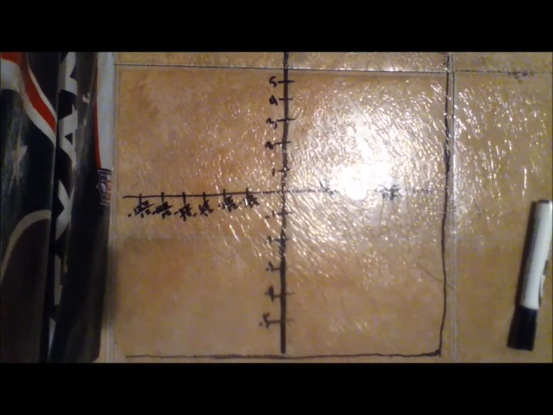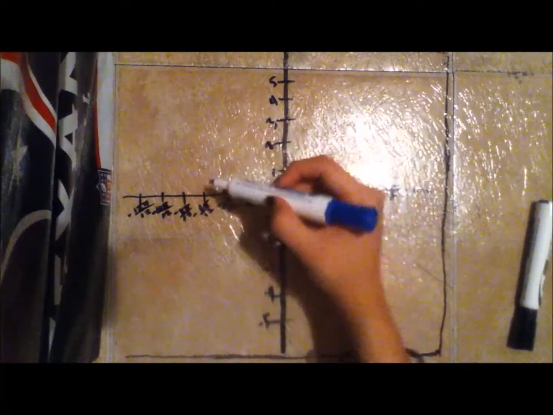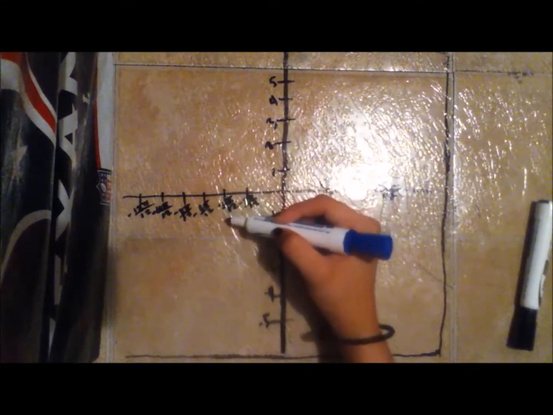Okay, after you've known the period, the start, the increment, the middle, and the high and low points, and you know the pattern for the problem, we're gonna graph it. We're gonna start at the start point, which is negative 4 pi over 12. Start in the middle, which is negative 1.